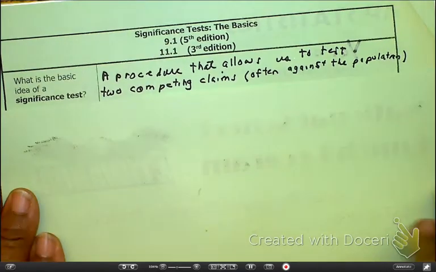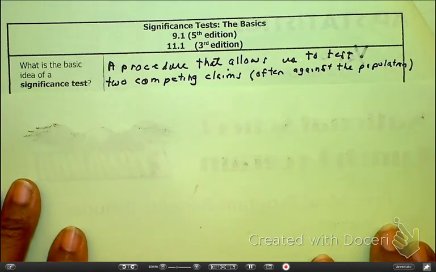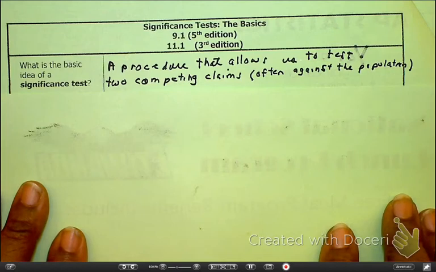Now, statistics, the basic idea behind it, is a procedure that allows us to test two competing claims, often against the population.